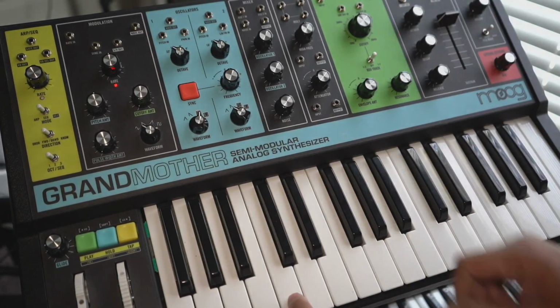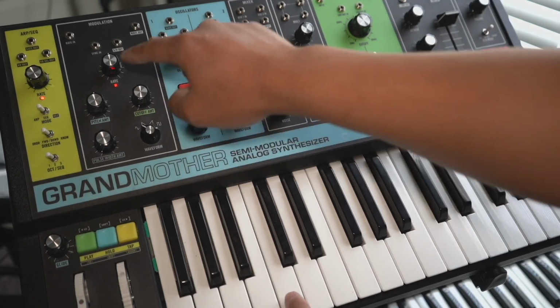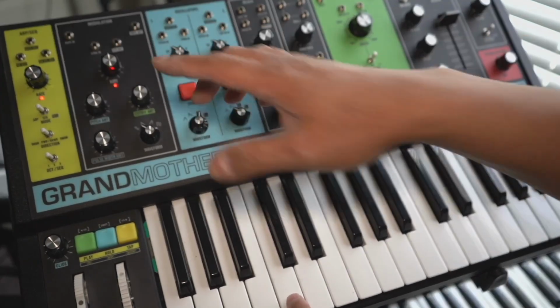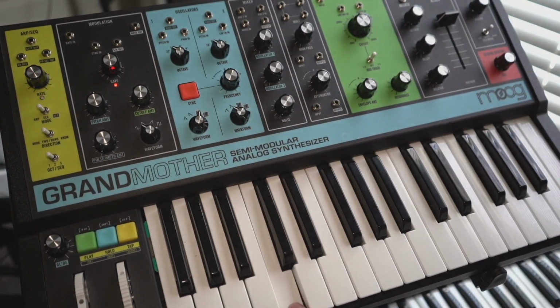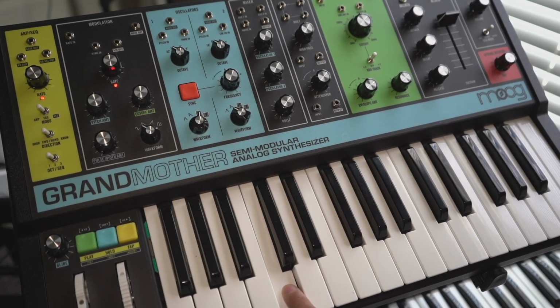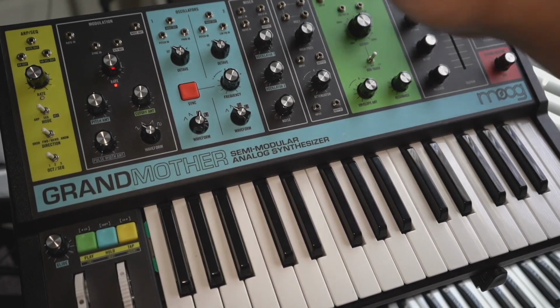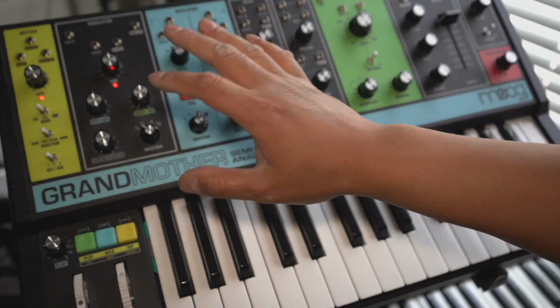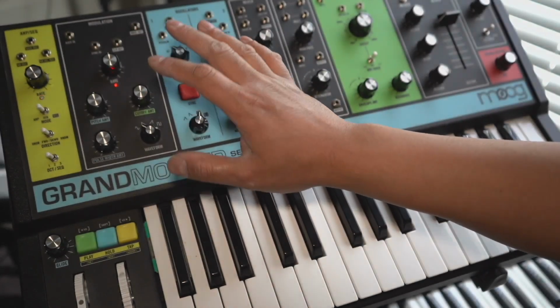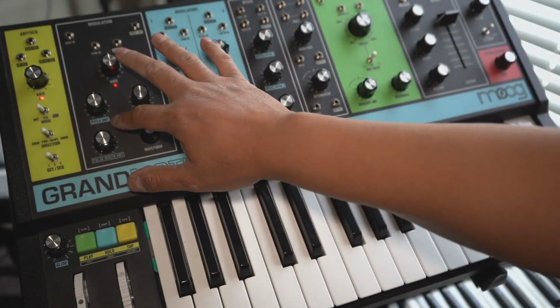So you got your pitch amount at 12. You got your rate at 12 o'clock, by the way. And if you press a note, that's not exactly the most musical thing you could do. So that's the easy way to get some noise out of the pitch LFO.